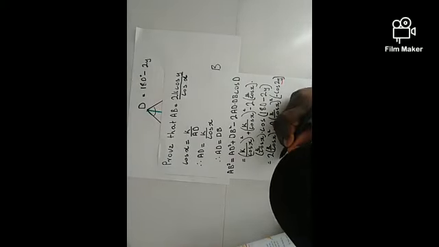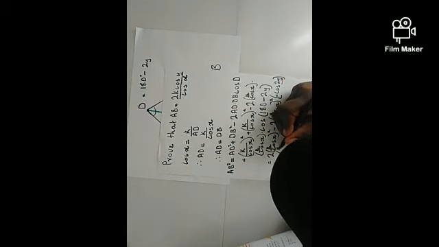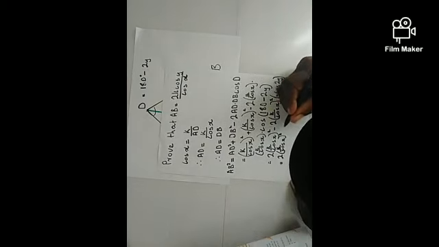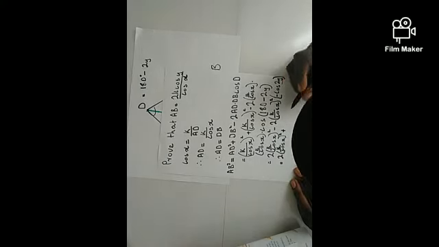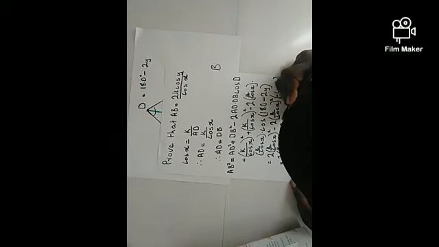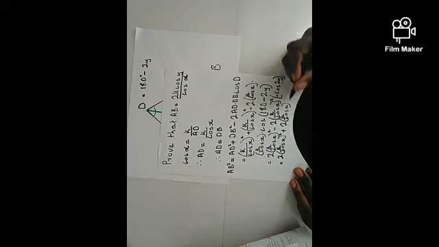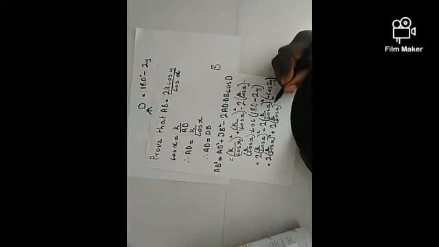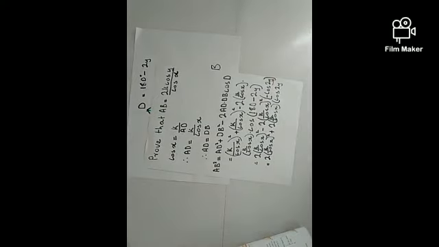Then we'll have 2 times K over cos X all squared plus 2 times K over cos X times cos 2y.